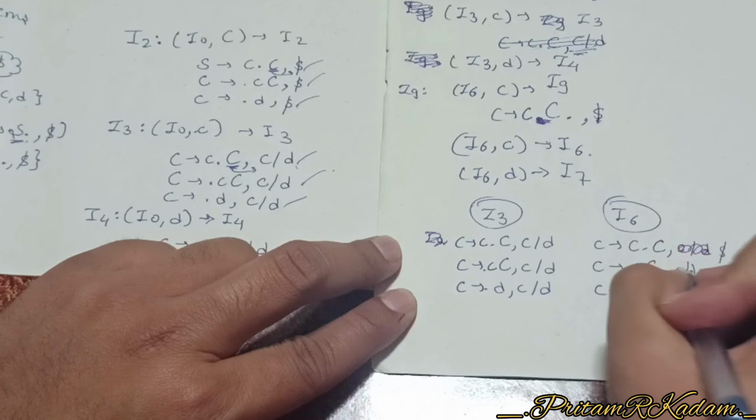Now for the next part, we have I3 on C goes to I8. So we will make a new destination state, that is I8, which would be I89 because we have combined the I8 and I9 states. Now we have I3 on C goes to I3 itself, that is a self loop of C.